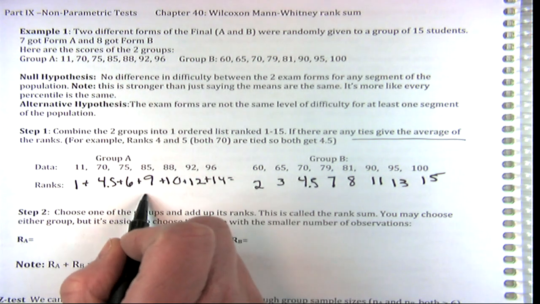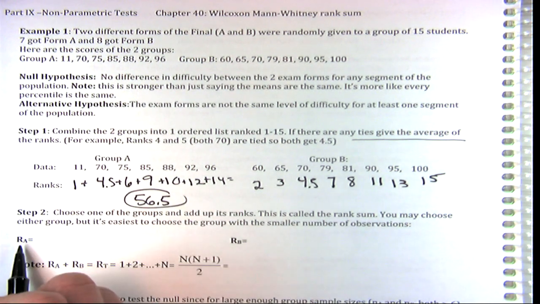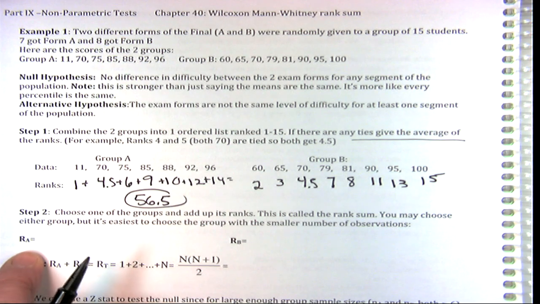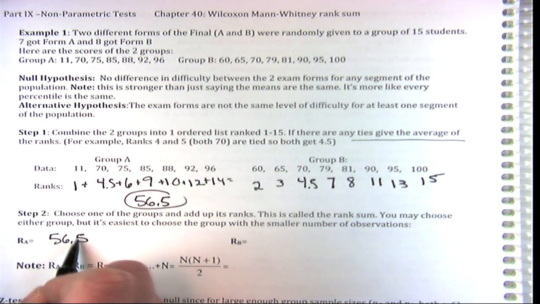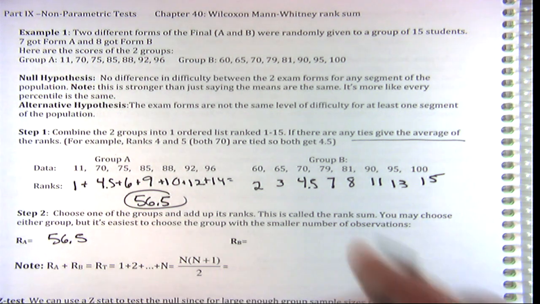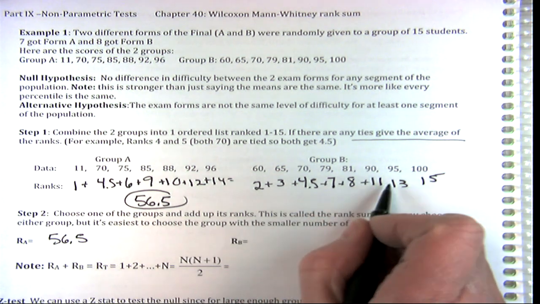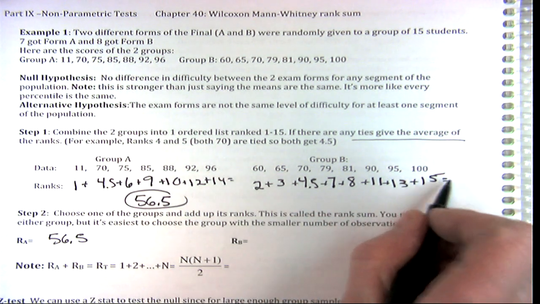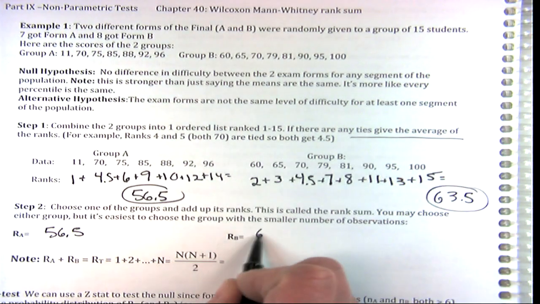And I got 56.5. So that's called the rank sum. I'm abbreviating it by R sub A for group A. So, right? That's its rank sum. And then you can do the same for this one. So we could add these all up. And I did that, and I got 63.5. So that's there.